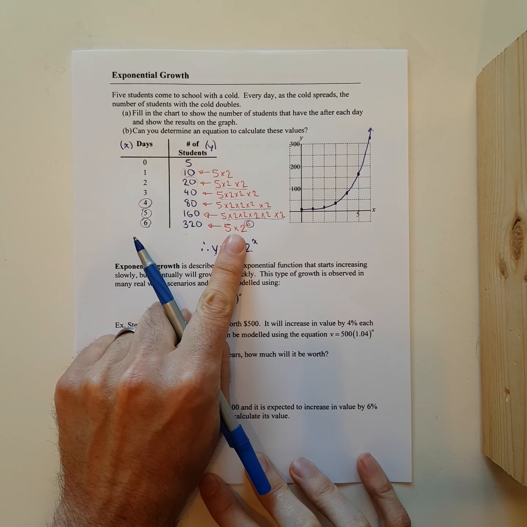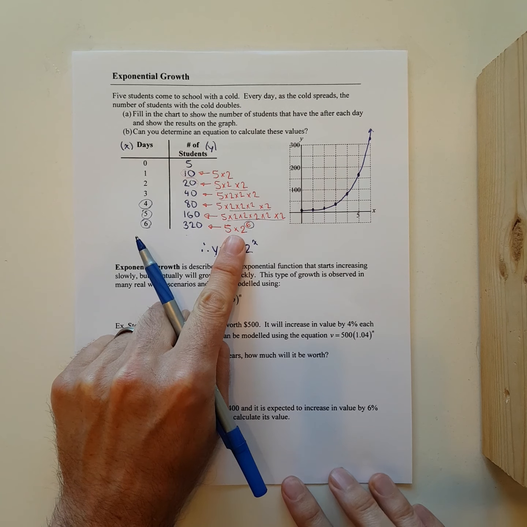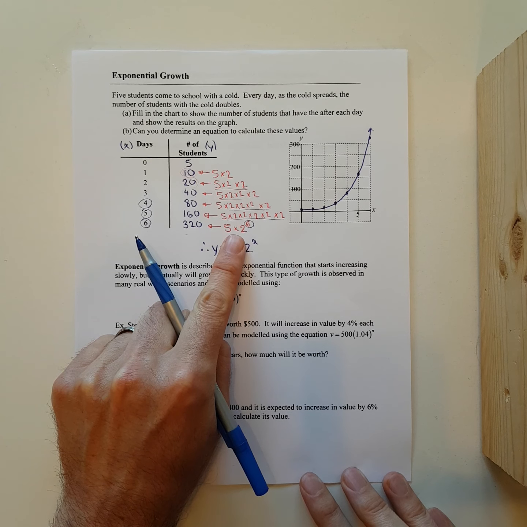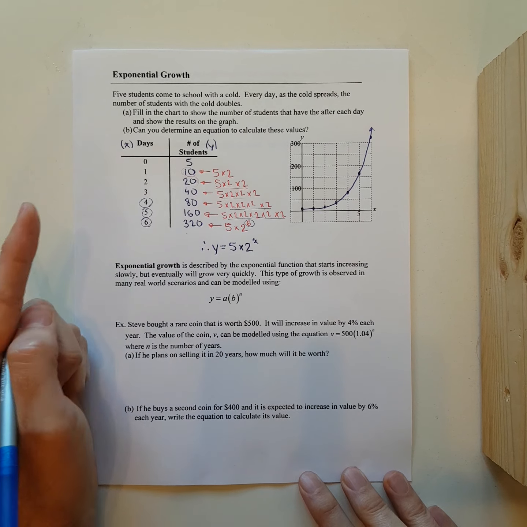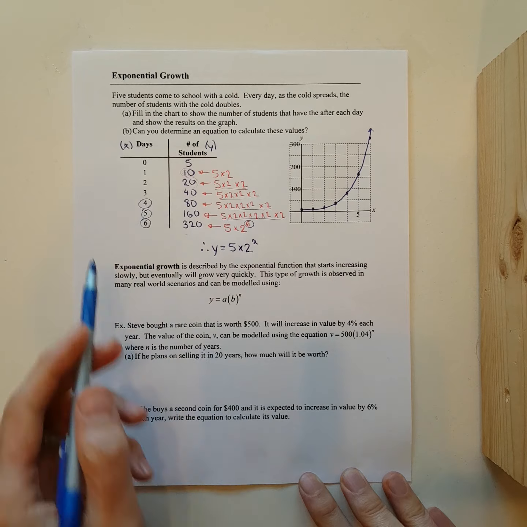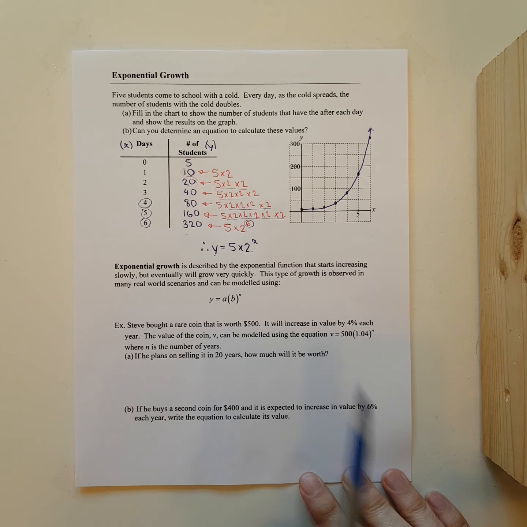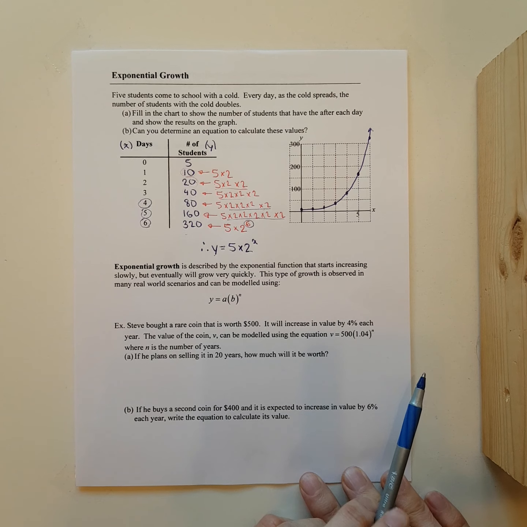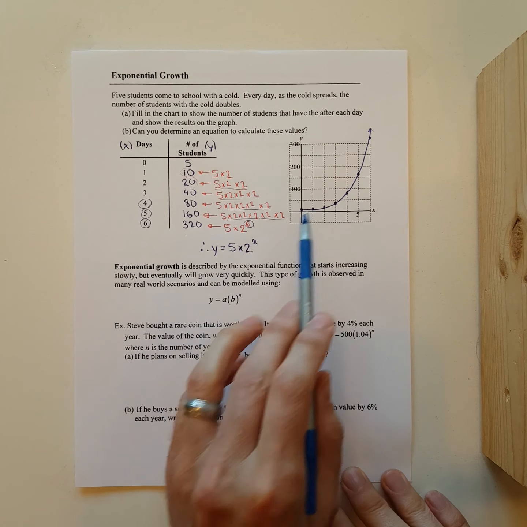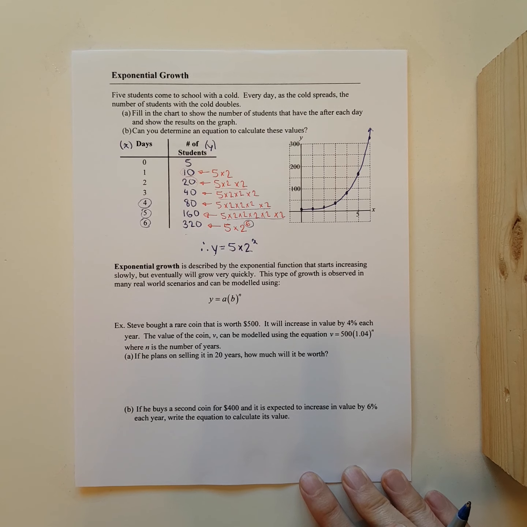And this part should look familiar because this is what we've been graphing here over the last couple of days as we've been comparing some different graphs on Desmos. Okay? The only part that we're changing is that we're now adding in this initial value of 5. So this is what our exponential growth will look like. It describes an exponential function, which we've been graphing, that starts very slowly. That's what we always see. It's quite flat at the beginning, but eventually will grow quite quickly.